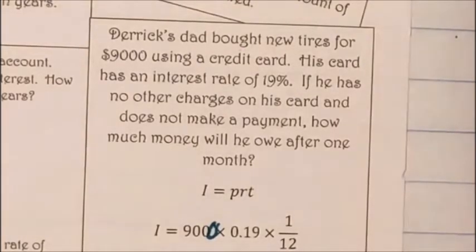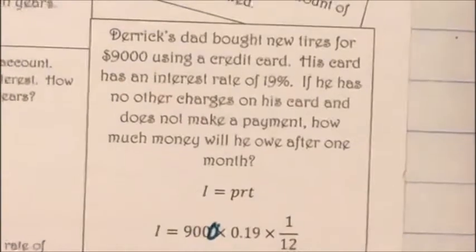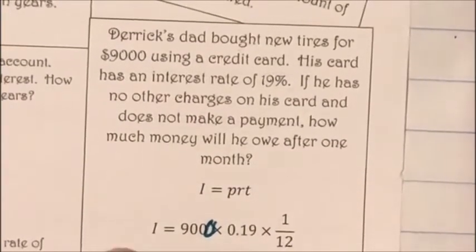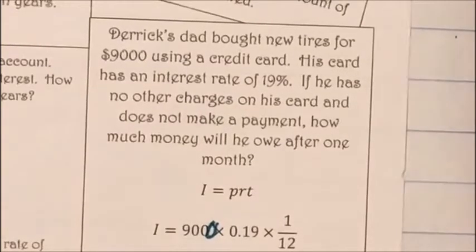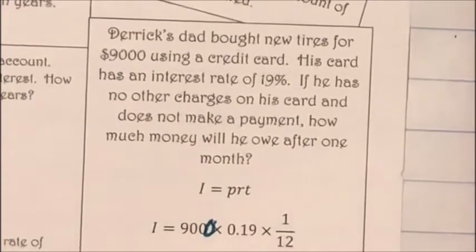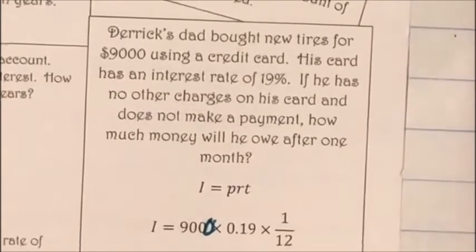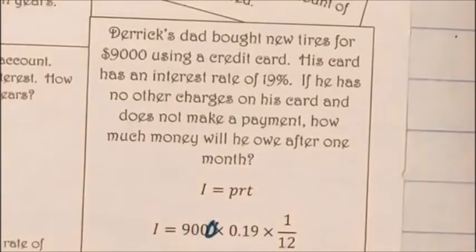When I multiply all that out, I will get $142.50. So the interest owed after 1 month would be $142.50.